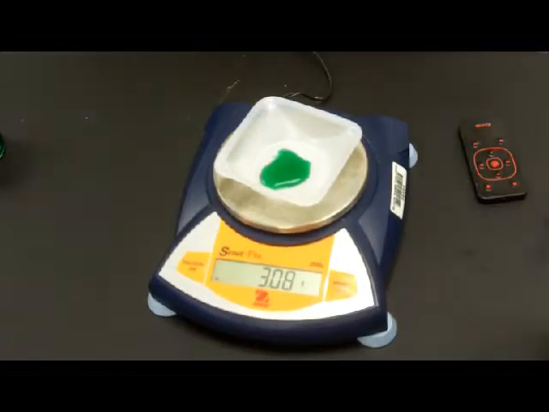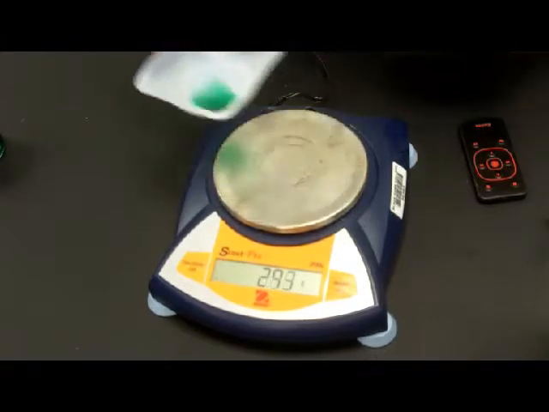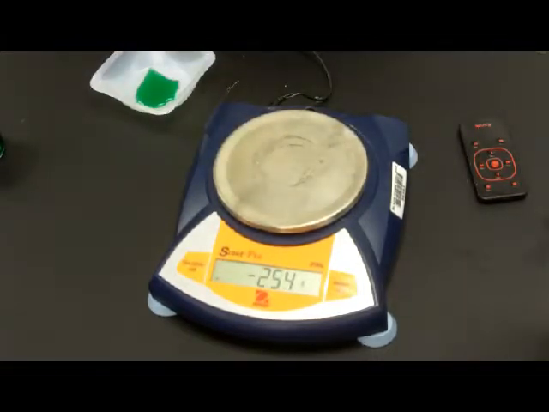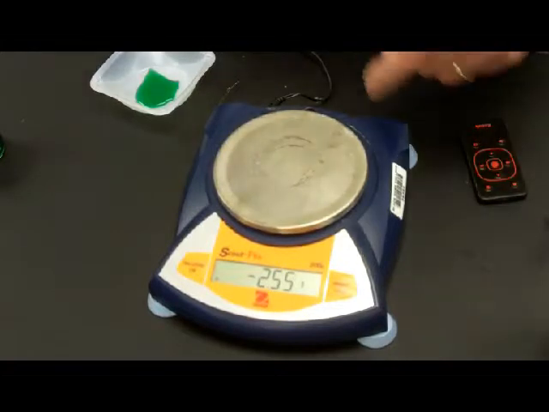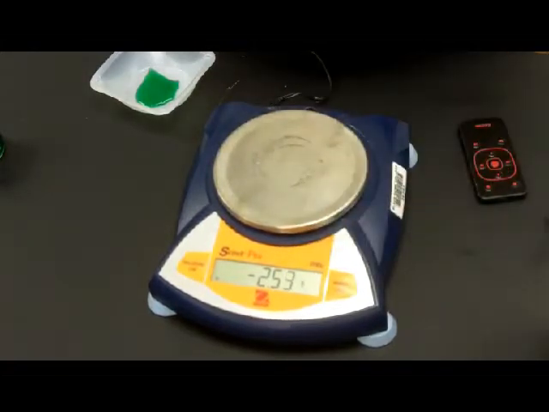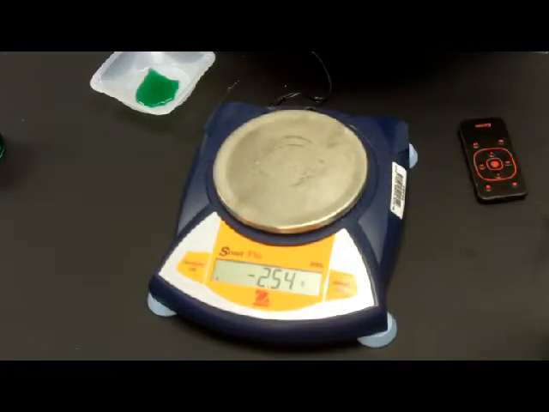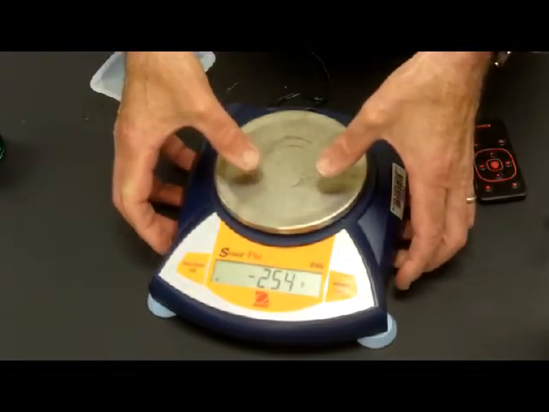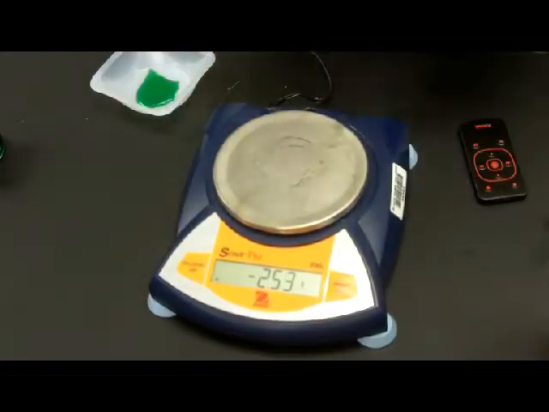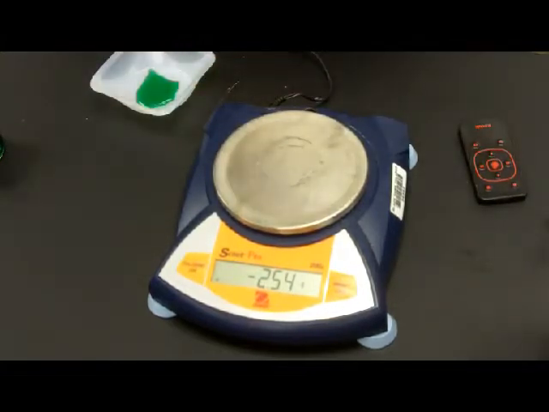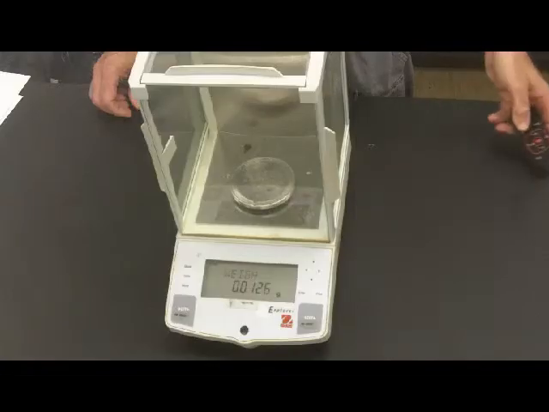The last important thing about balances is that they are fragile and expensive, so you've got to treat them with care. Notice that they have a maximum weight rating. This one is 200 grams. That means that if you put something heavy on the top, more than 200 grams, you can damage the balance. One of the big problems we find is that people want to grab these things and push down on them with their thumbs. Do not touch that balance with your hands and push down on it. You may damage the balance.